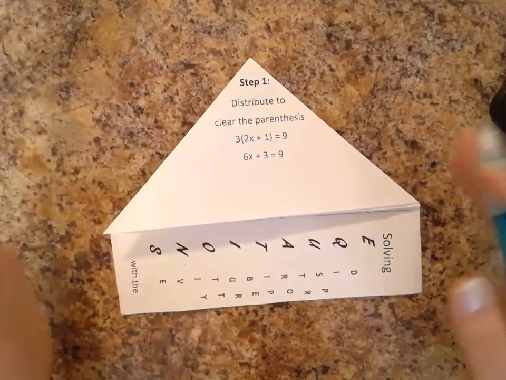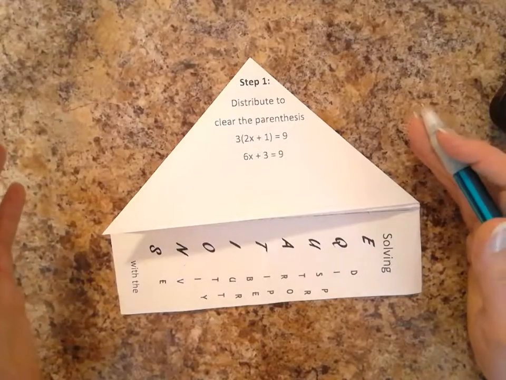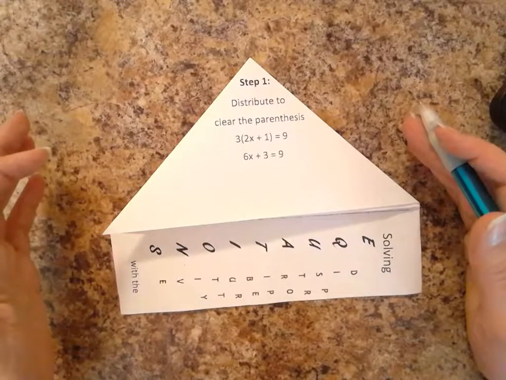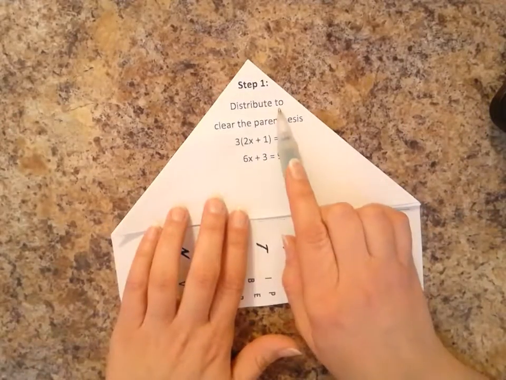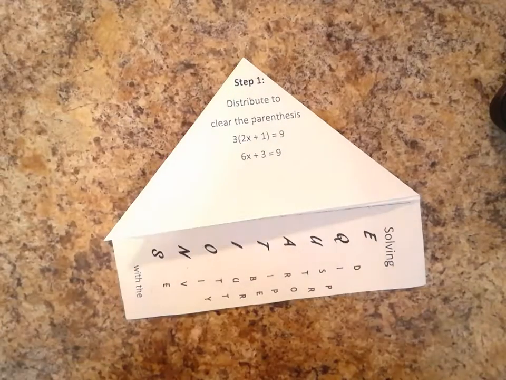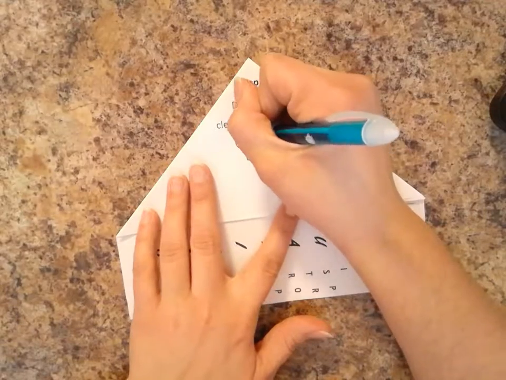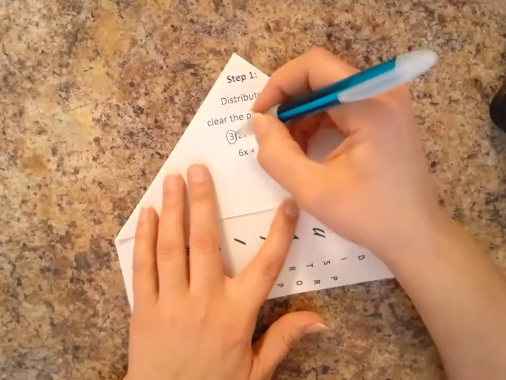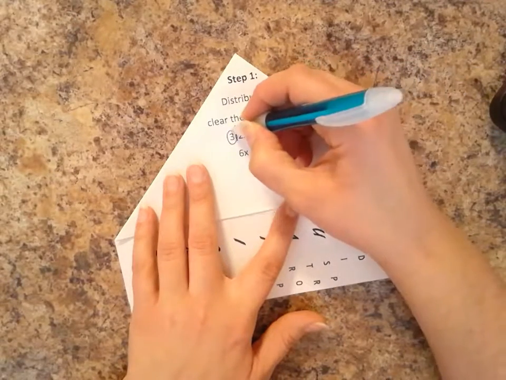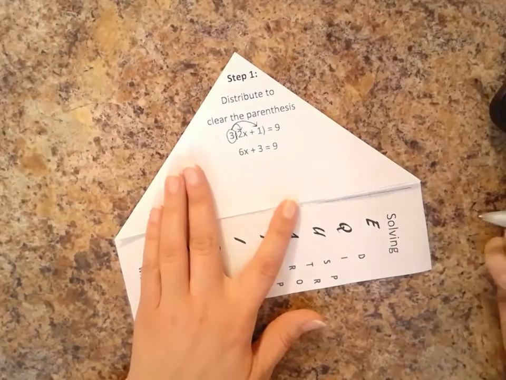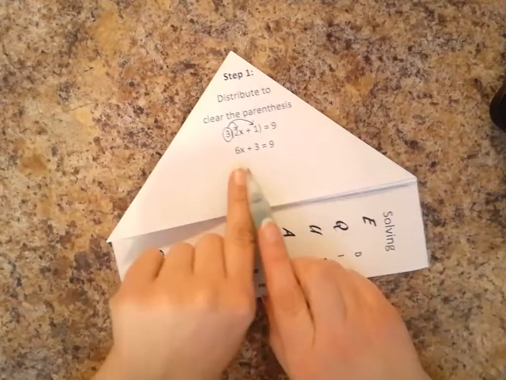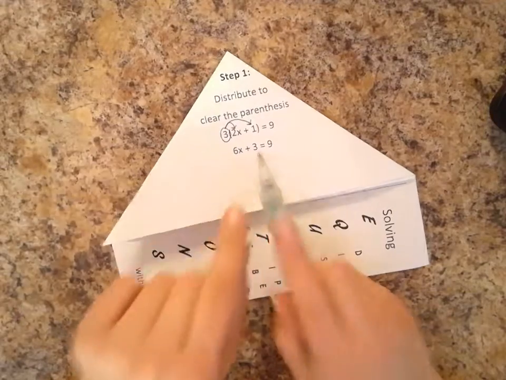Okay, so with using distributive property with solving equations, the first thing you're going to do is distribute to clear the parentheses. What that means is you're going to find the distributor, in this case it is the 3, and distribute to the 2x, distribute to the positive 1. And you're going to simplify to 6x plus 3 equals 9.